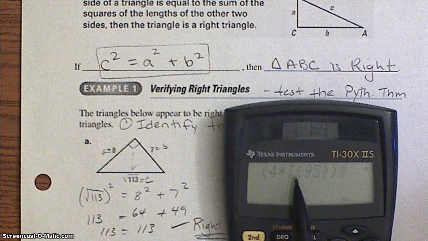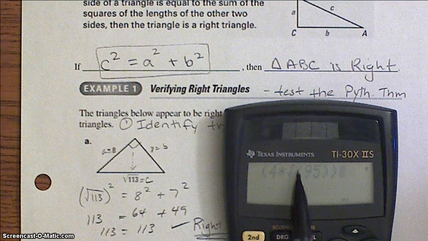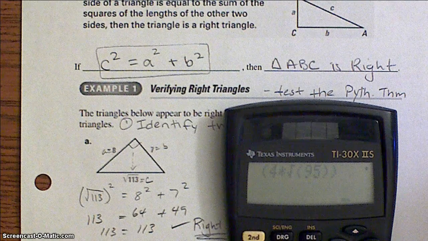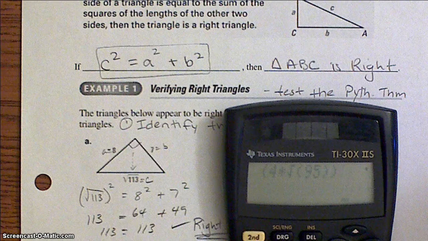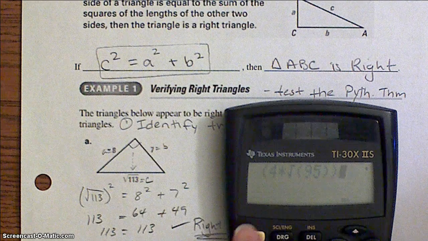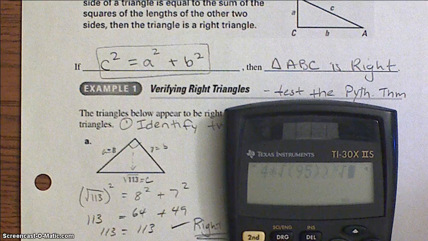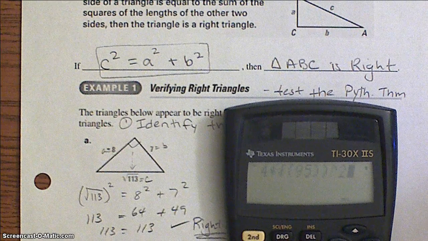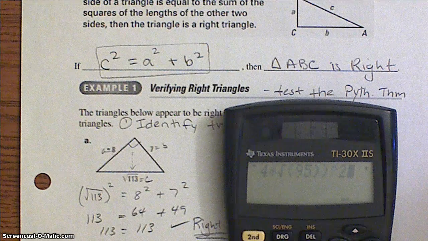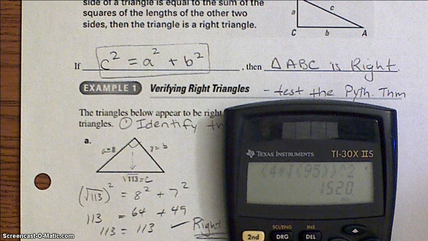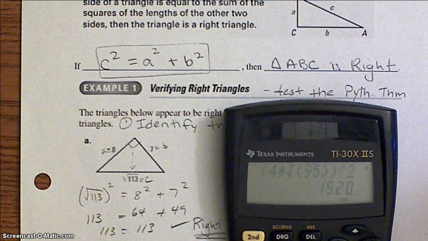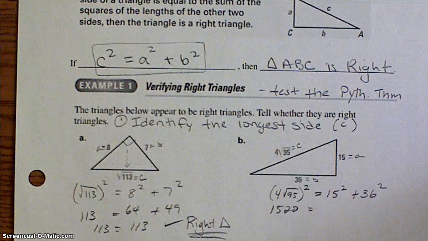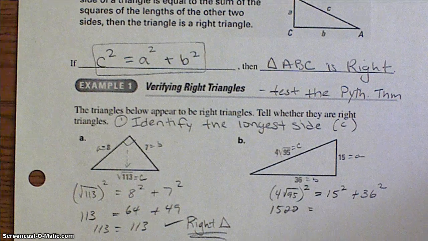Now if your calculator does not have this one, then you don't need to put 2. Once you have that, then you can square the whole thing. So, whoops, squared, and 1520 is what you should get. Okay? Then you're just going to continue on just like we did before.